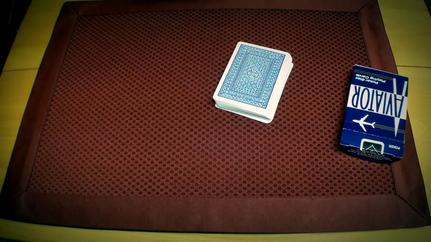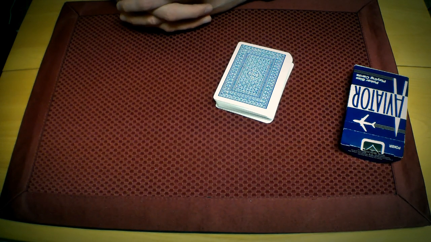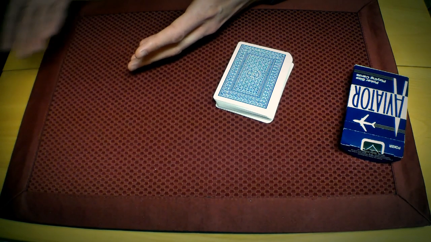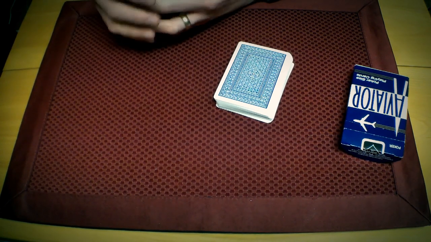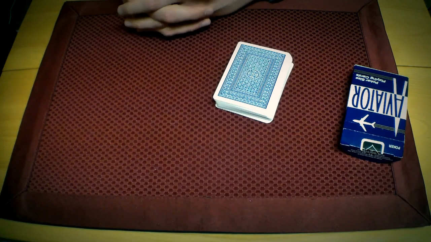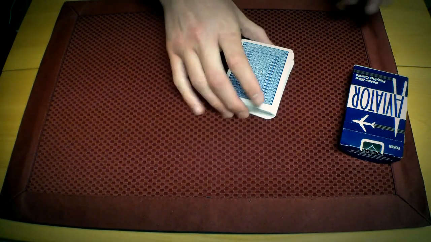You say, which suit do you want? You can change your mind if you want to. And they can change their mind in all of these. Really, it doesn't matter which way they go, because you can always make it work out. Let's say they say Queen of Clubs. Okay? So Queen of Clubs. Here's how you're going to handle it.